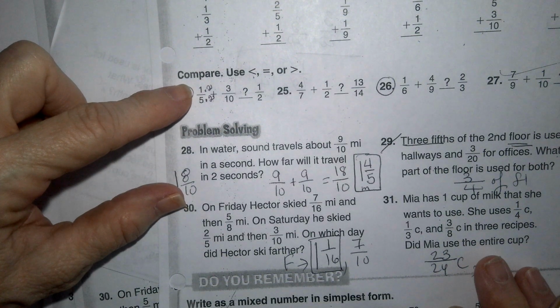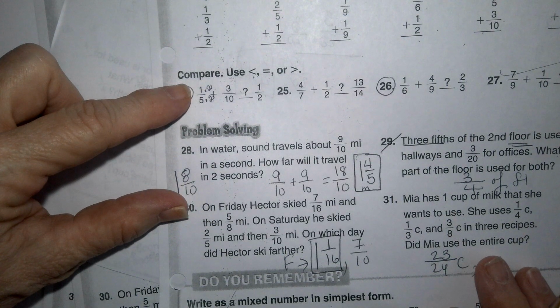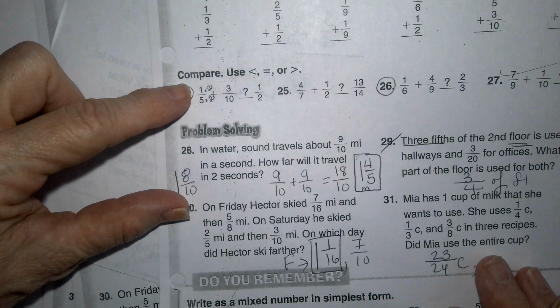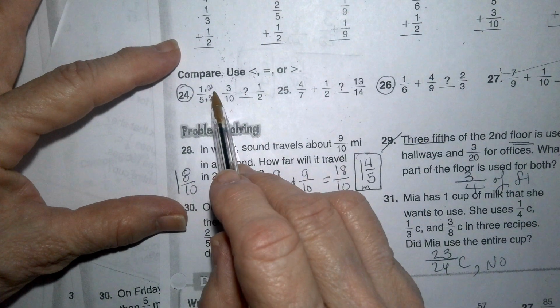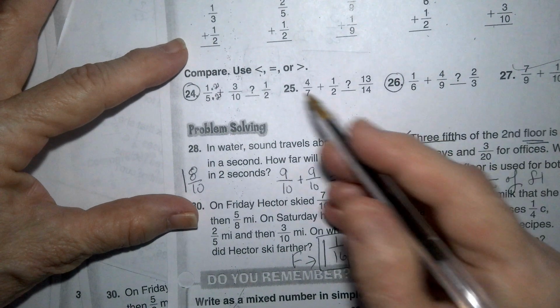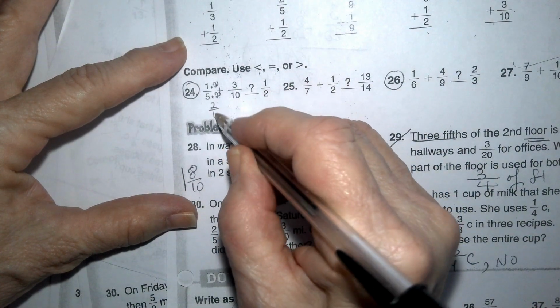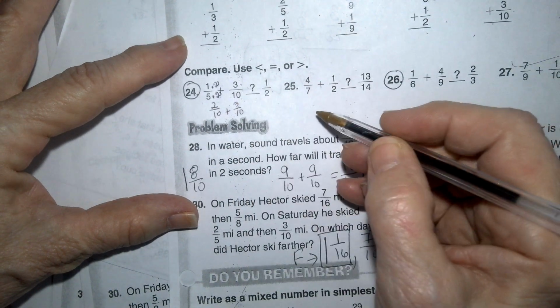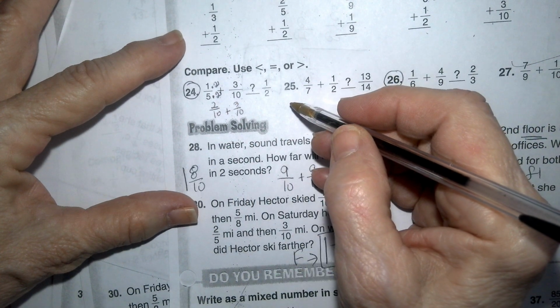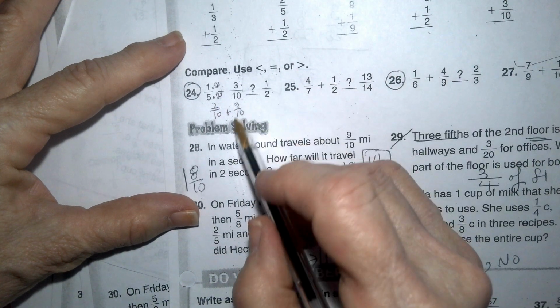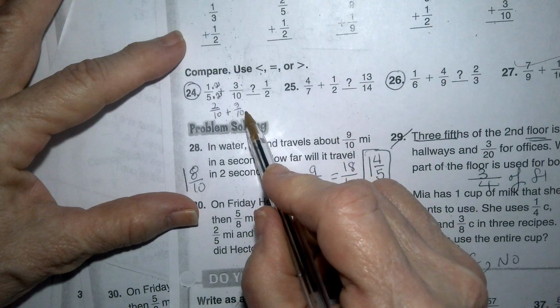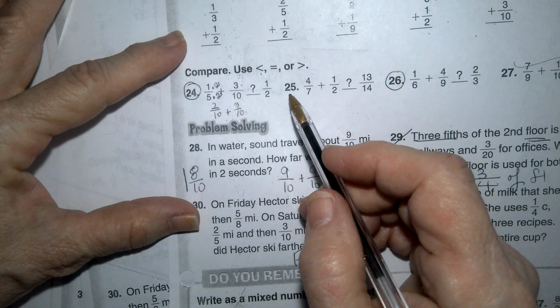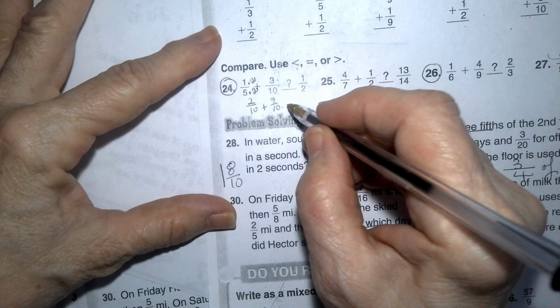Okay, Allegra, I need you to stay focused. All right, so on this one, 1 times 2 is what? 2 tenths plus 3 tenths. What's 2 tenths plus 3 tenths? It's not a hard question. It's going to be what? It's going to be 5 tenths.